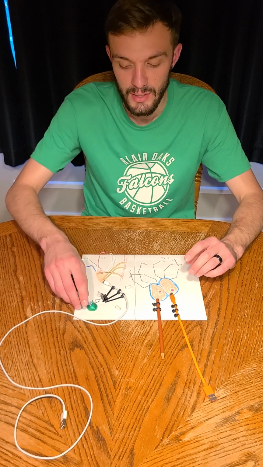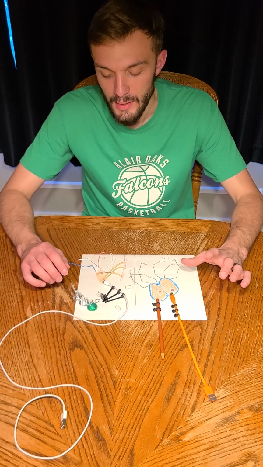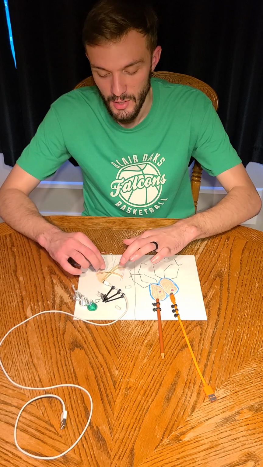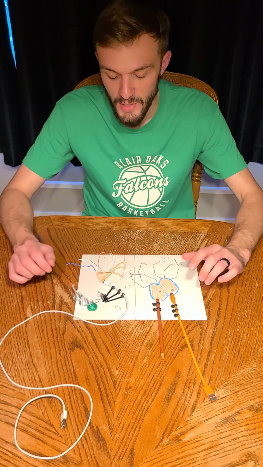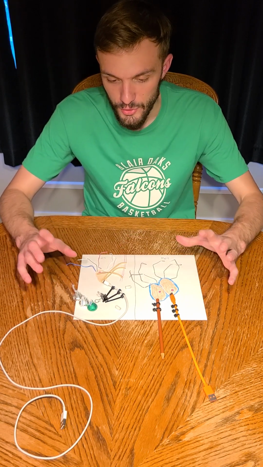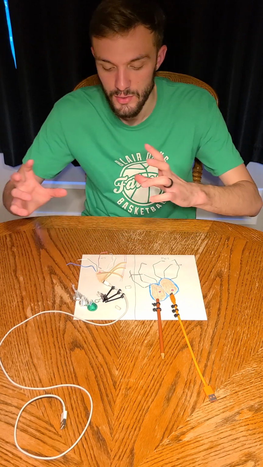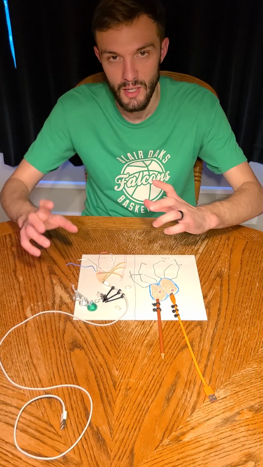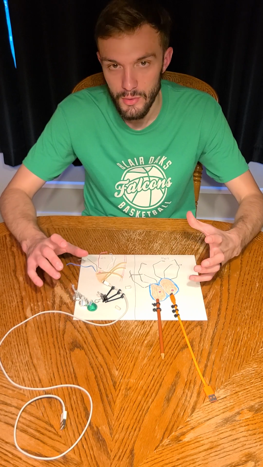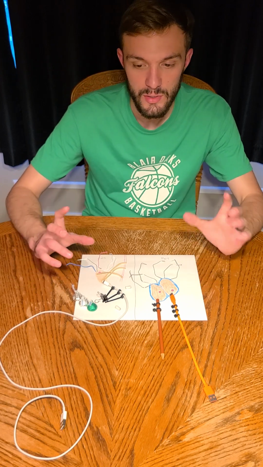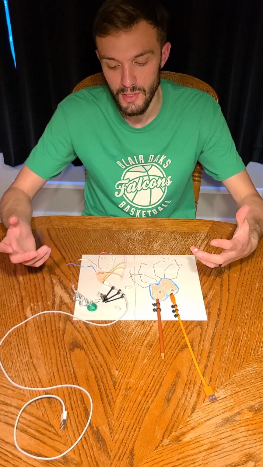Now we'll talk about glial cells here. And to start off, we'll go over the astrocytes with the rubber bands, and these have projections connecting the capillaries to the neuron cell body, and they deliver nutrients from the capillaries to the cell body to keep the neuron functioning.